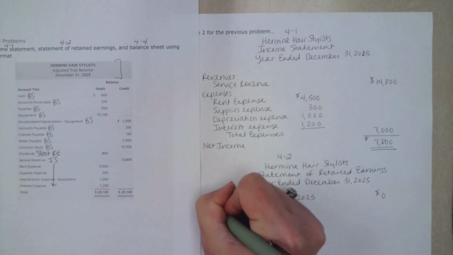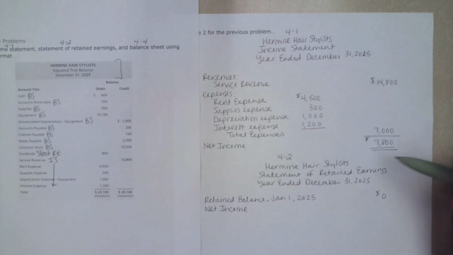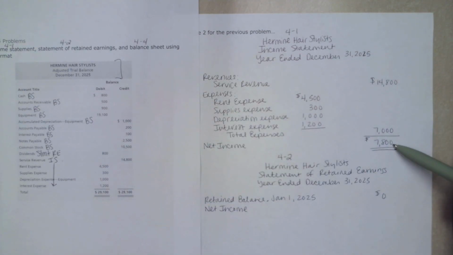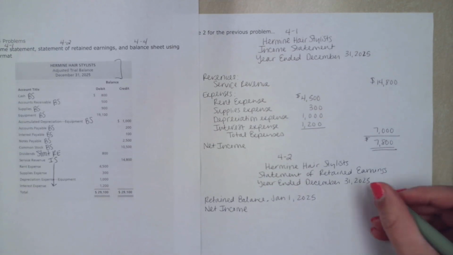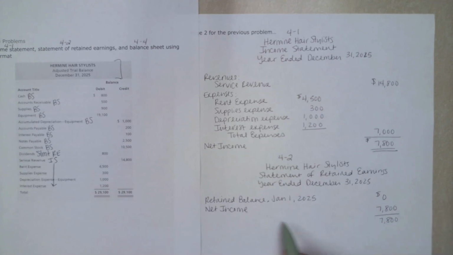And then our second part of the statement is our net income. Remember that this number is not going to come from somewhere over here, it comes from our income statement. So our net income was $7,800. And we're going to drop it down. We're not going to call this row anything.